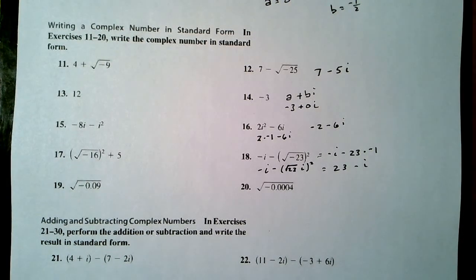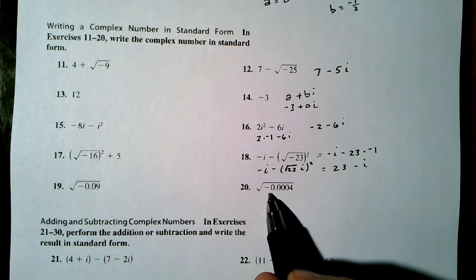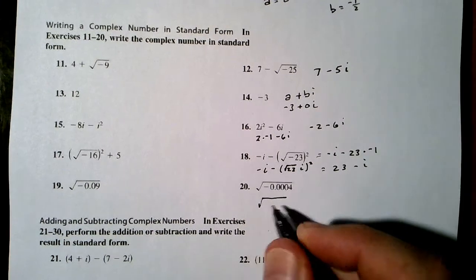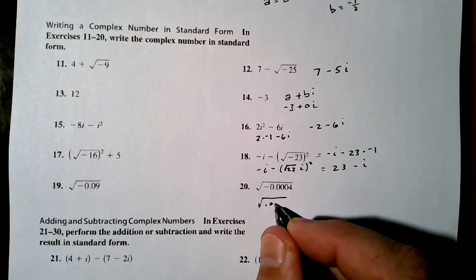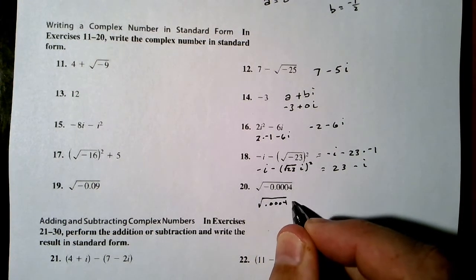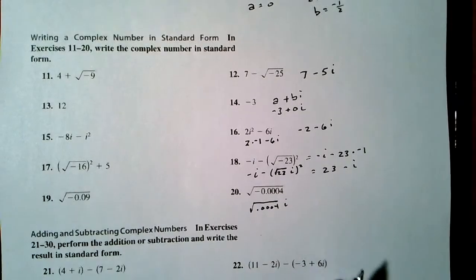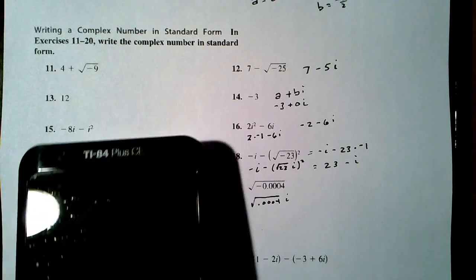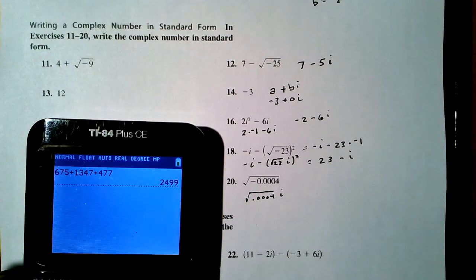And this one's a little bit sneaky, but clearly we're going to have an i here. This would be the square root of 0.0004i, and you'd have to go back to when you learned to write with decimals and how you add zeros on. If you absolutely had to and didn't catch this, we could do this on our calculator.